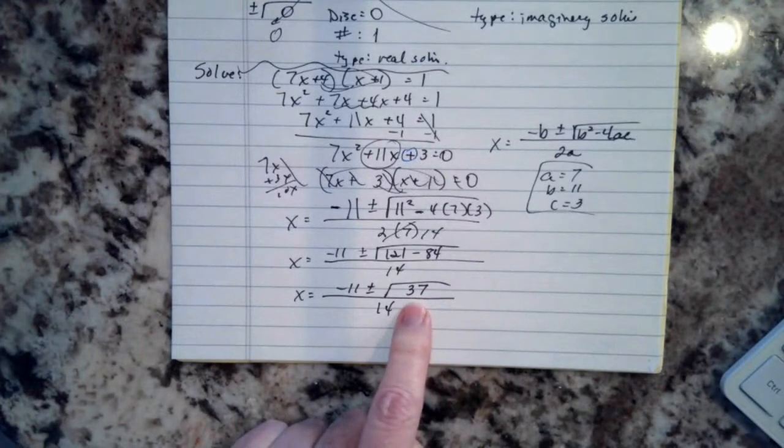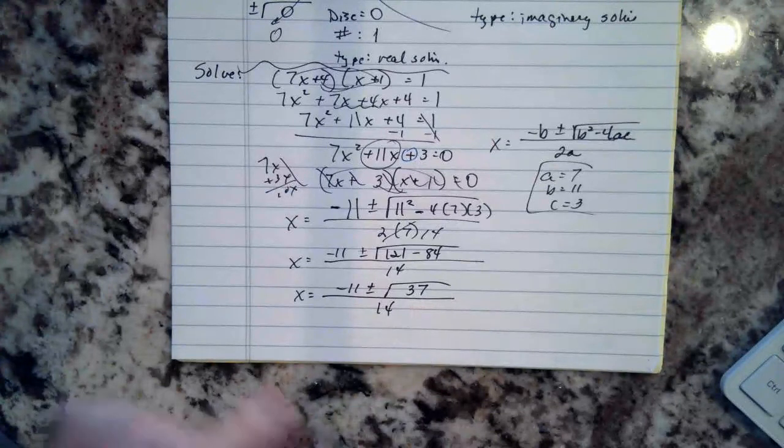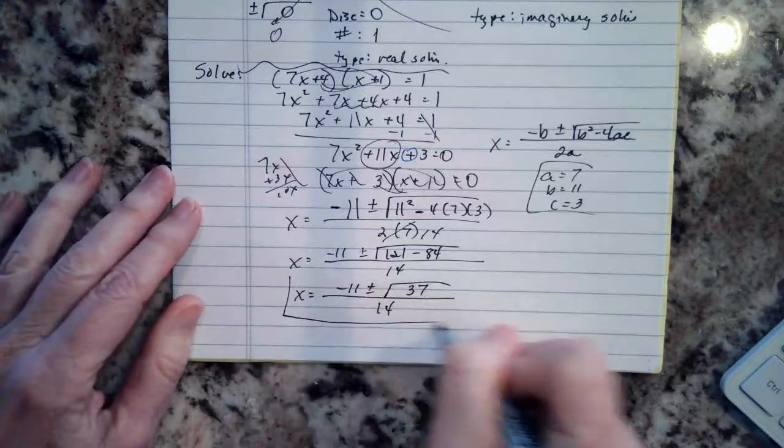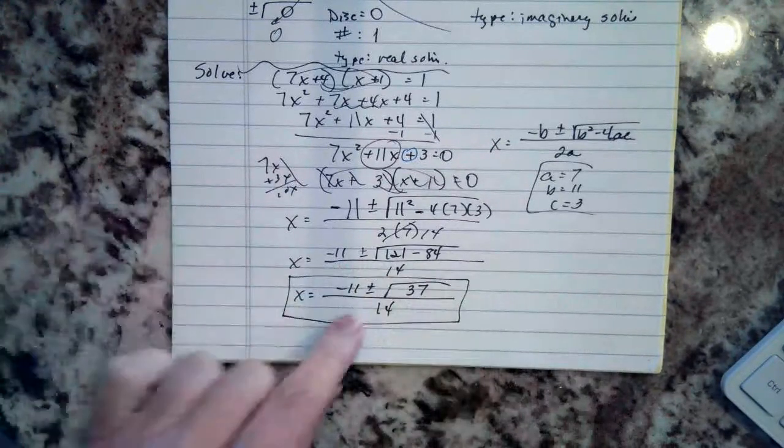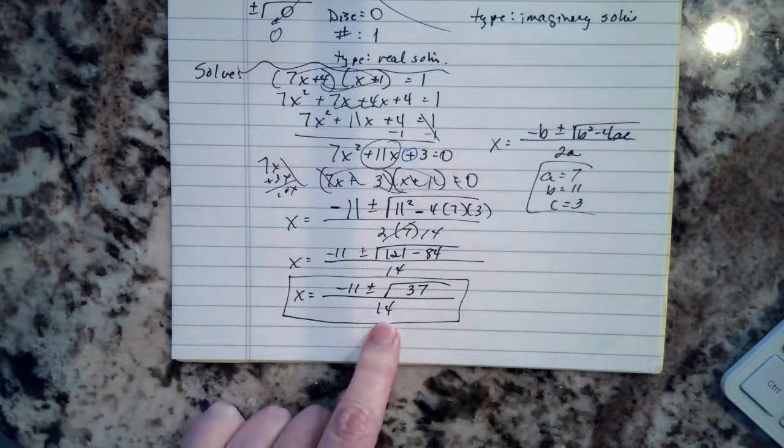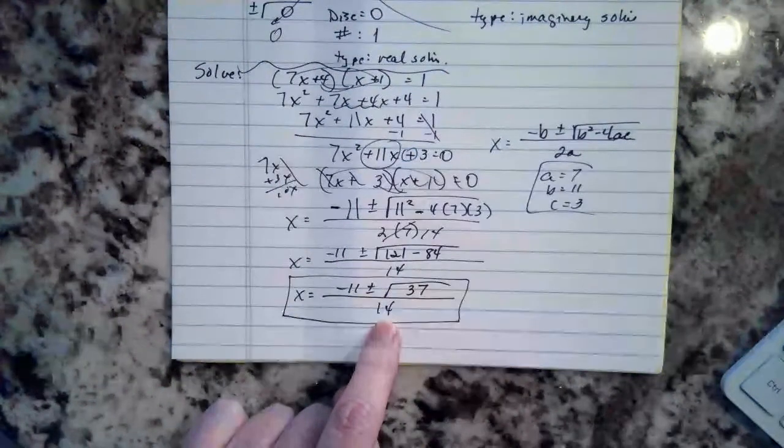Square root of 37 is not perfect. If it were 25 or 36 or 49, we'd continue forward. But it's just a dud. There's nothing coming out of 37 that's perfect. So this is our answer right here: negative 11 plus or minus the square root of 37 all over 14.